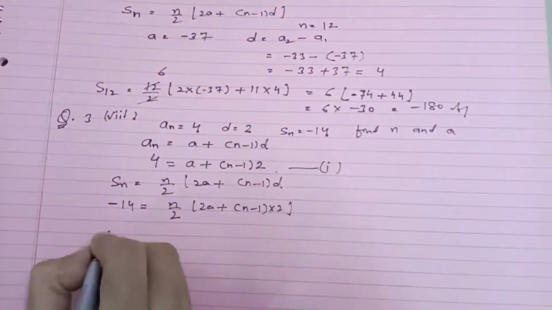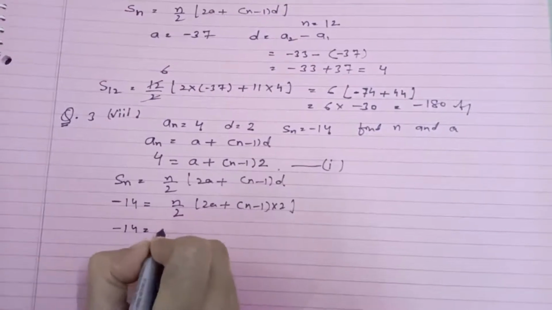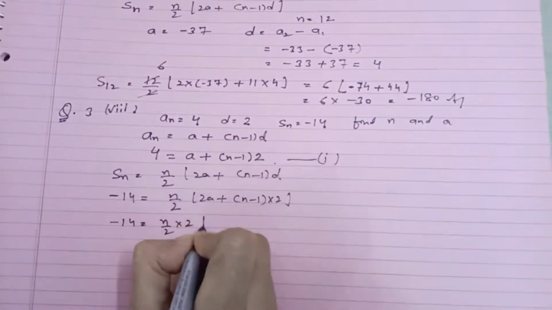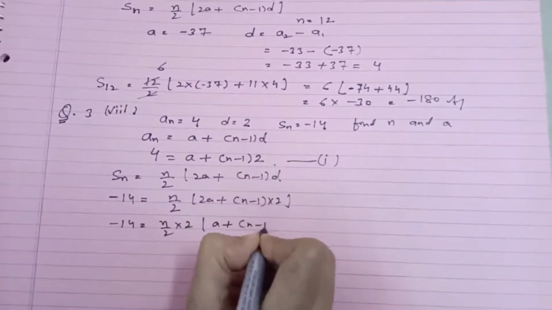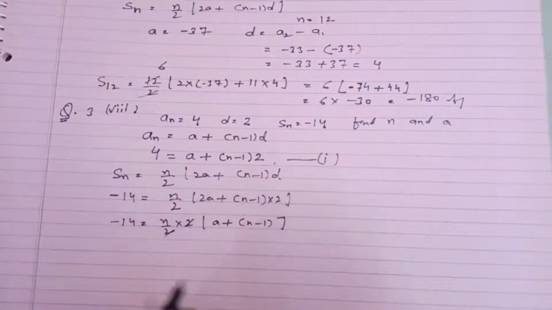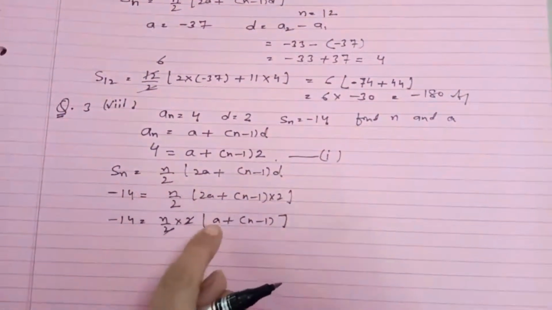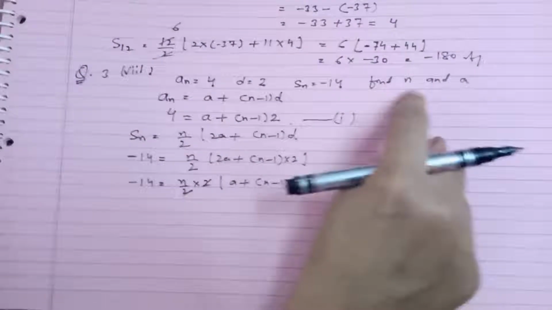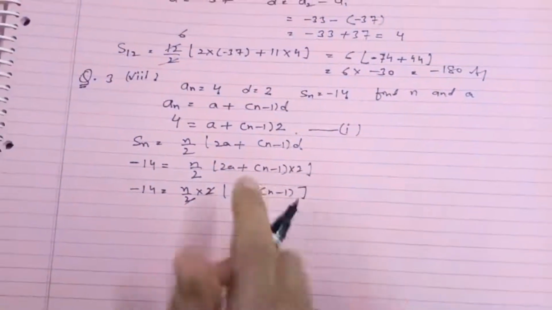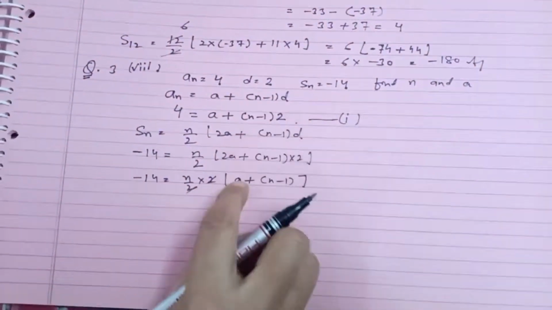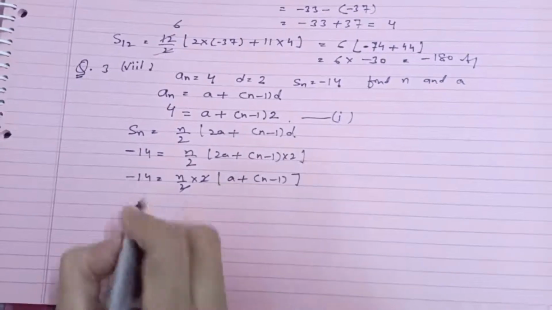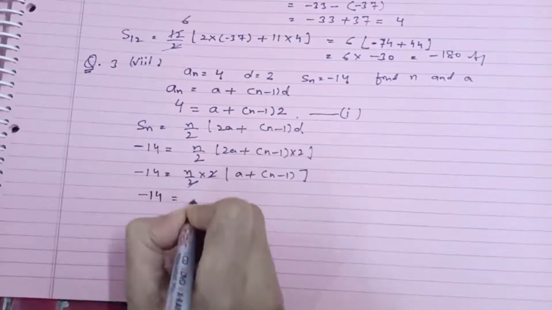Take 2 common from here, so minus 14 equals n by 2 into 2, taking 2 common, a plus n minus 1 into 2. But see, in my equation 2 variables are there, a and n, and both are unknown. So with the help of the first equation I will be putting the value of a, so it will be minus 14 equals n.